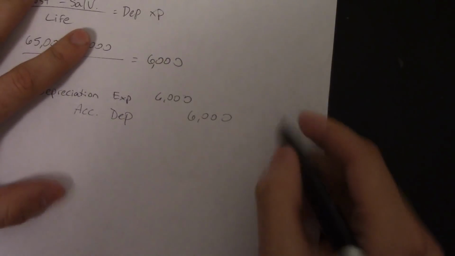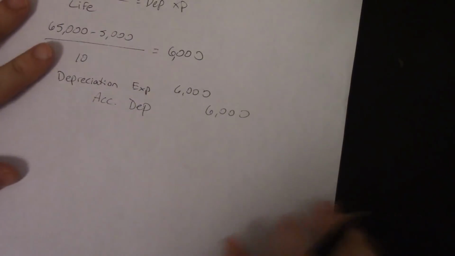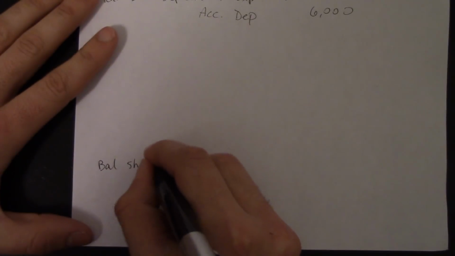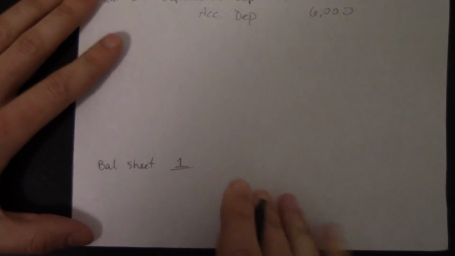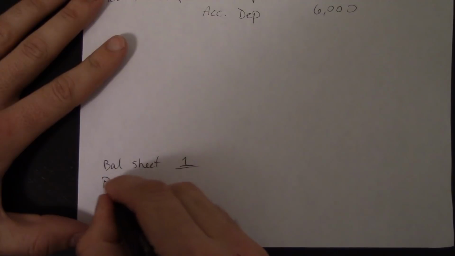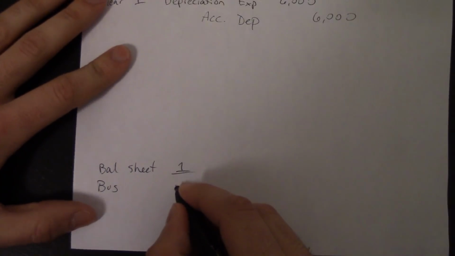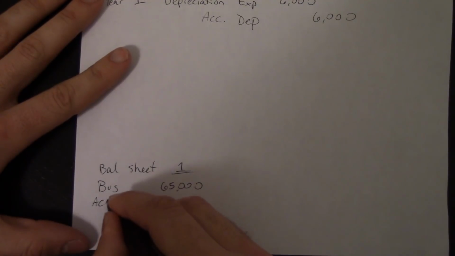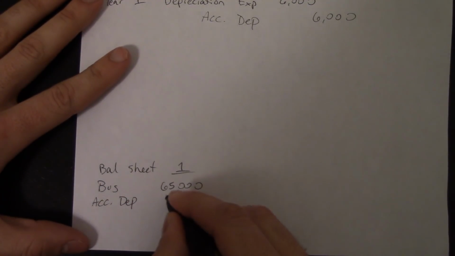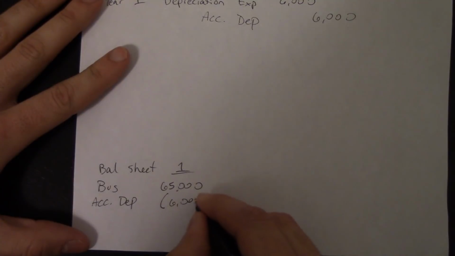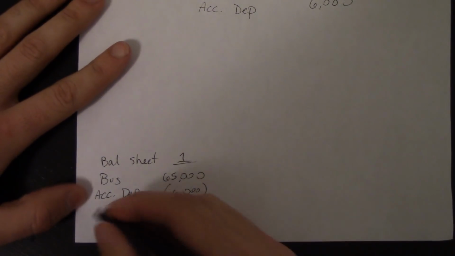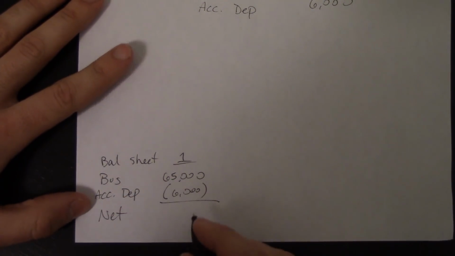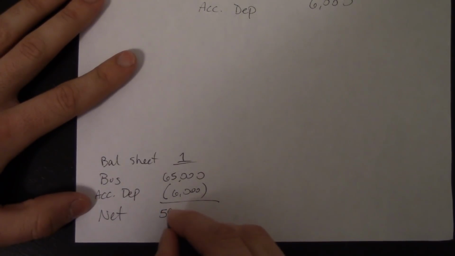So our balance sheet in year 1 will have the bus that cost originally $65,000. And we'll have right below it accumulated depreciation for $6,000. So the net book value is $59,000.